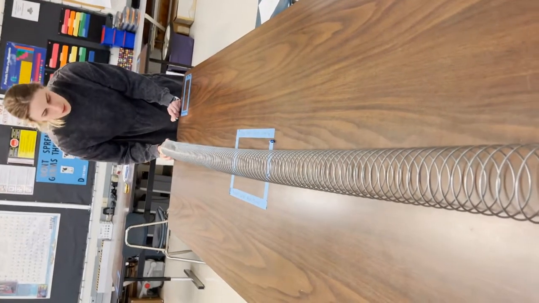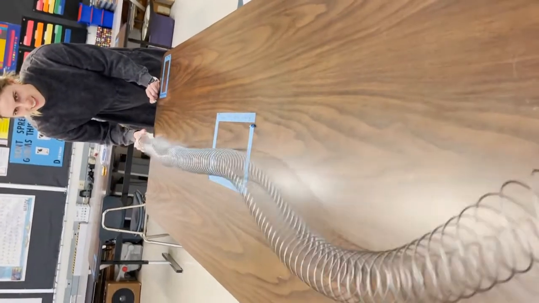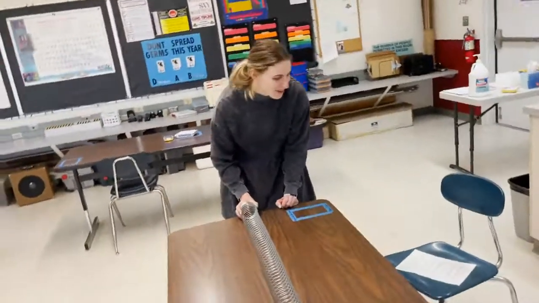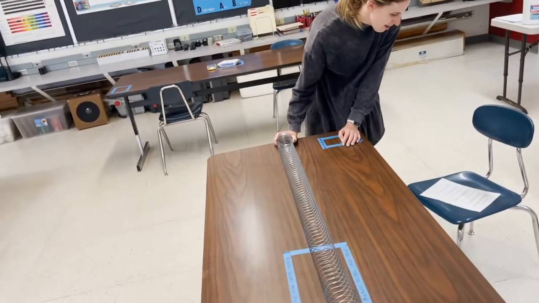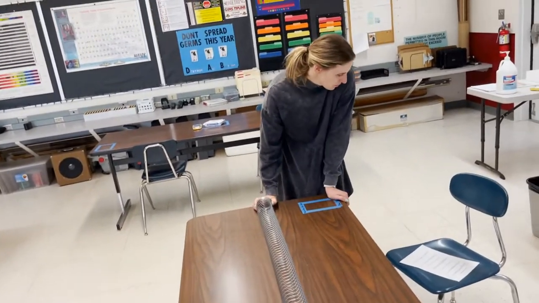Let's do that again. 1, 2, 3. Okay, so you guys see that big bump that comes up in the middle there? Yeah, we sent the pulses on both sides, and when they got to the middle, we got a big bump.